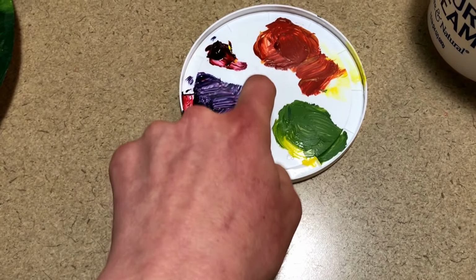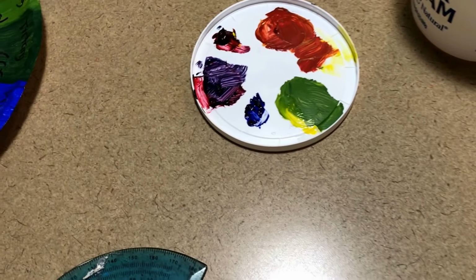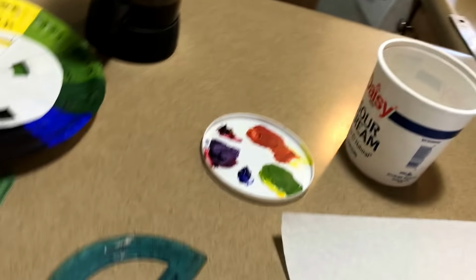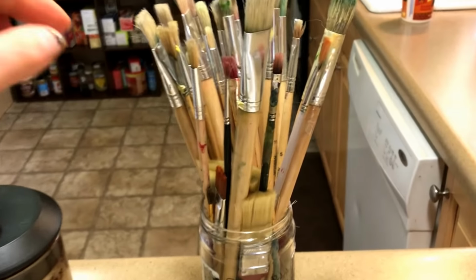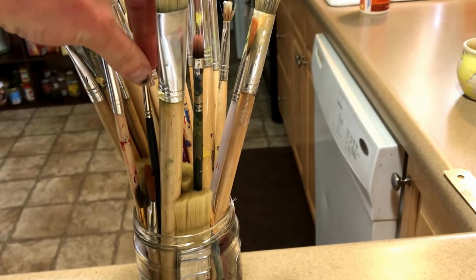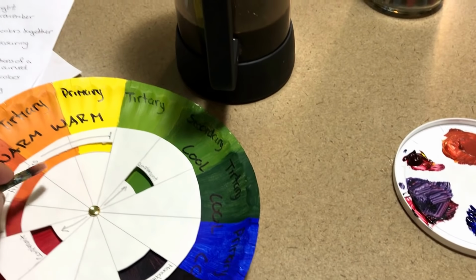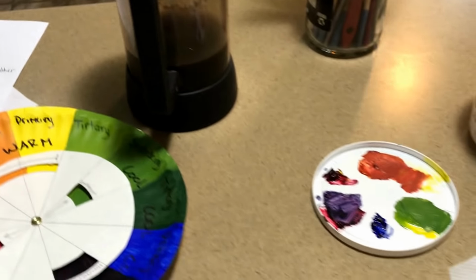Notice I've mixed my colors on there. You will use a paper towel and a paintbrush. When you're picking out your paintbrush, it's very important to consider the size. I think I'm going to use this one because I know it's going to fit in the corners and I'll be able to get nice sharp lines.